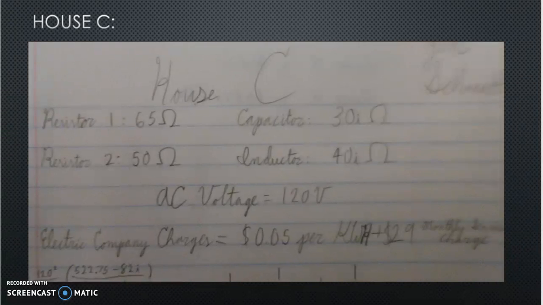Alright, I had house C, which the resistor 1 was 65 ohms, the capacitor was 30I ohms, the resistor 2 was 50 ohms, the inductor was 40I ohms, and the voltage of the house was 120, which seemed to be consistent throughout every single house. The electric company for this house charged 5 cents per kilowatt hour, plus $29 monthly service charge.